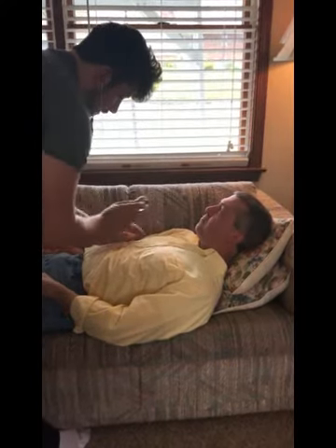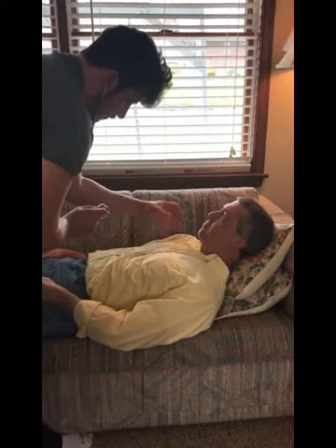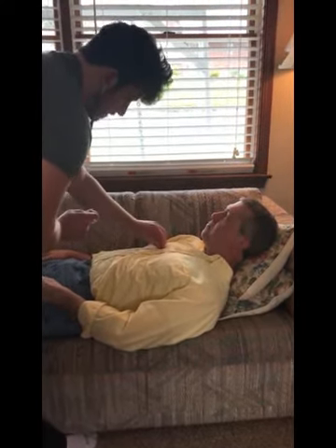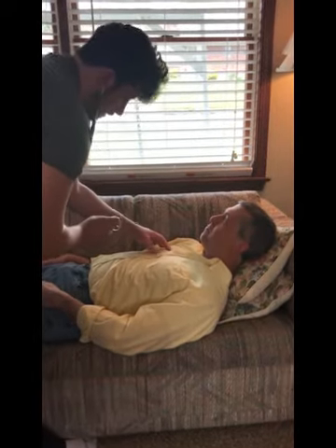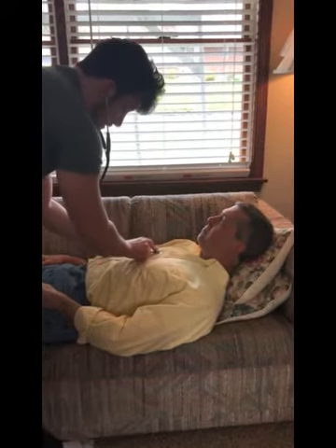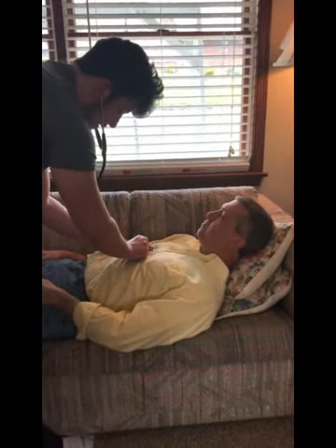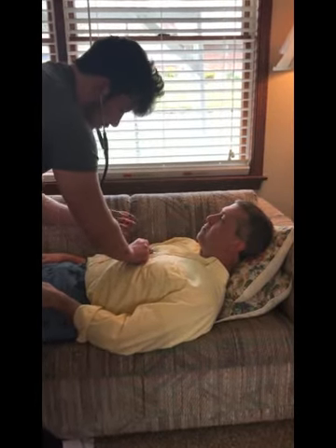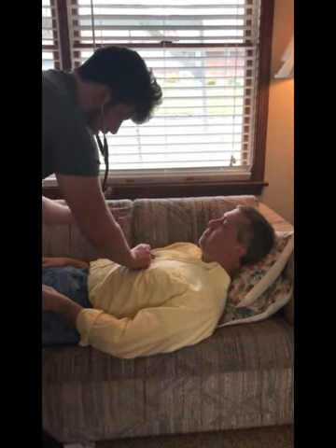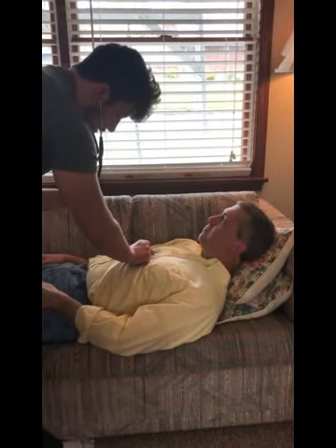So I'm going to start on the right side at the second intercostal space, just to see your aortic. Just listening for normal opening and closing of the valves, S1 and S2.